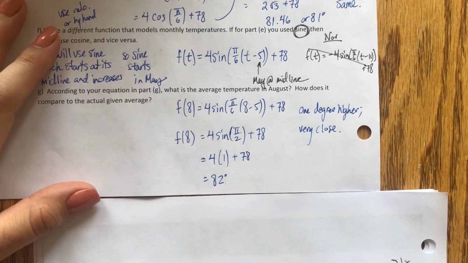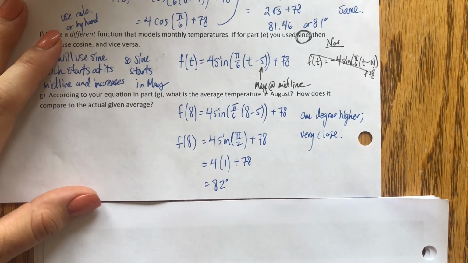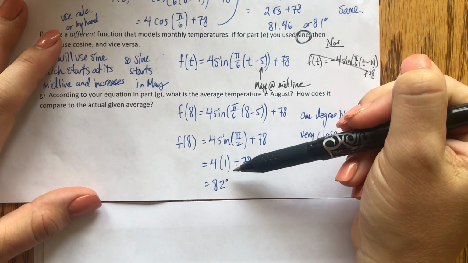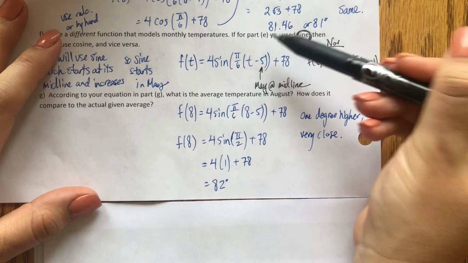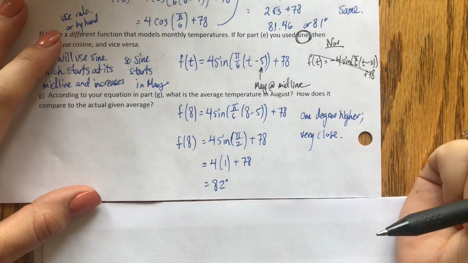Okay, here is my work. And there we go. So the different models are different, but they're both really close. I mean, they're like 0.5 off from each other. So this is 1 degree higher, but it's still very close.